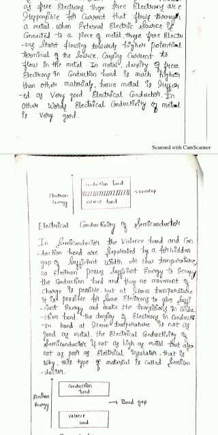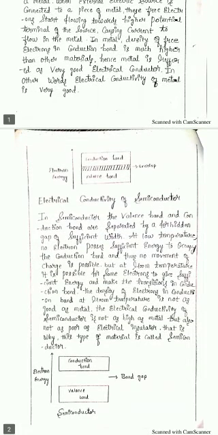In semiconductors, the valence band and conduction band are separated by a forbidden gap of sufficient width. That means in semiconductors, there is a gap between the valence band and the conduction band. At low temperature, no electron possesses sufficient energy to occupy the conduction band, and thus no movement of charge is possible.